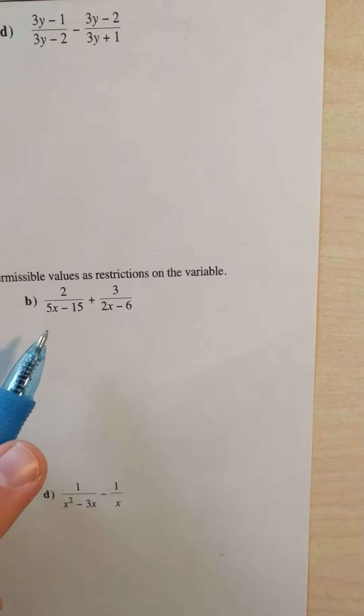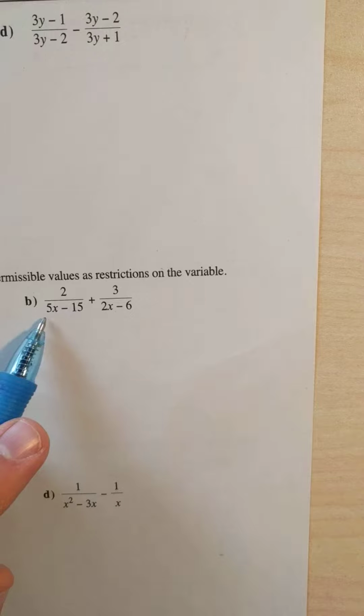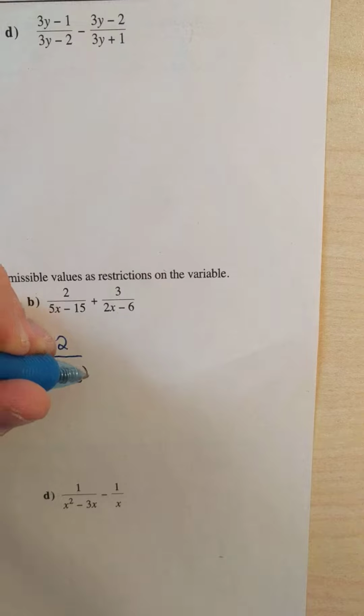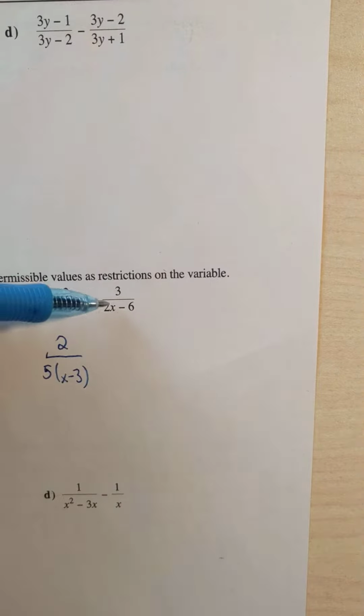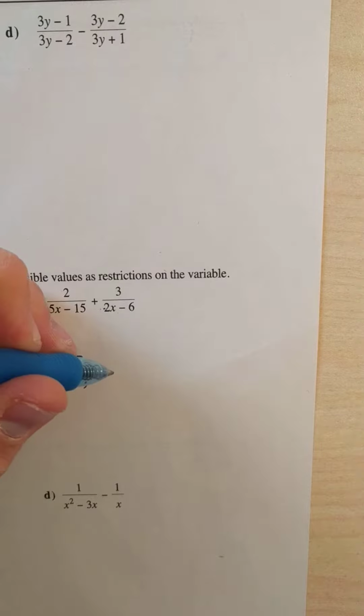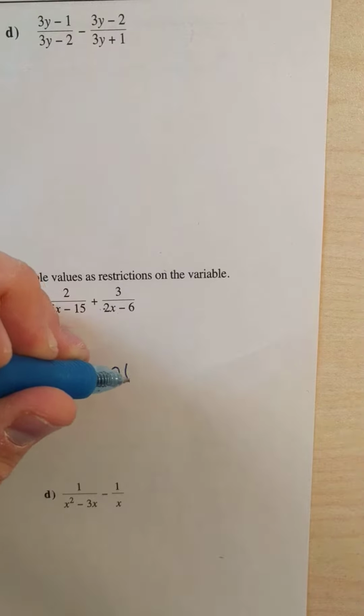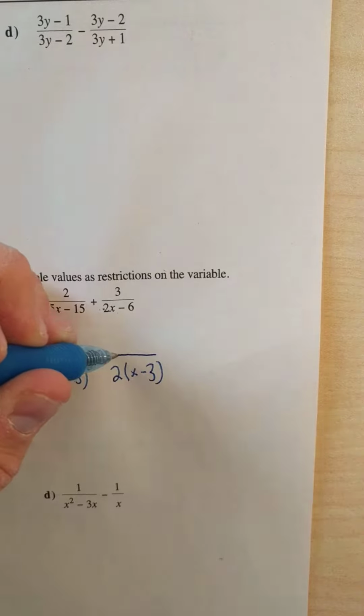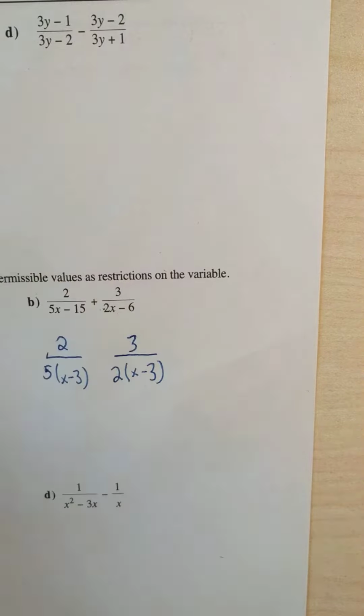So the fraction on the left, we can factor out a 5. So it will become 2, and then on the bottom it will be 5(x minus 3). The fraction on the right, we can divide both of these by 2. So it becomes 2(x minus 3) all below 3.